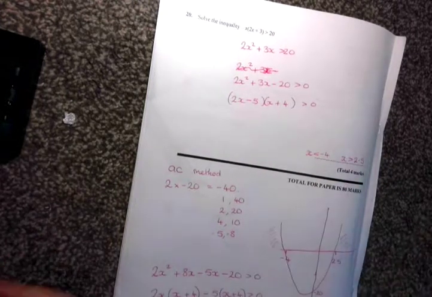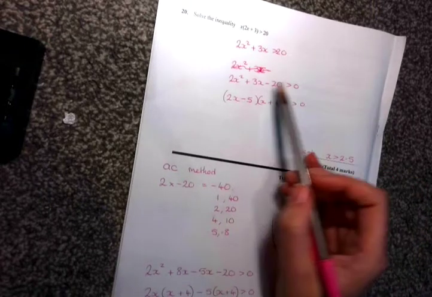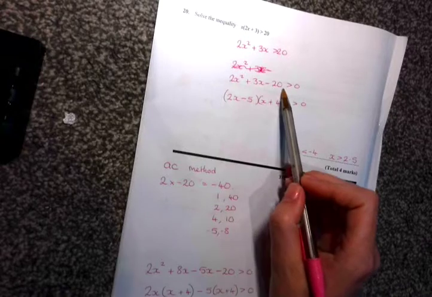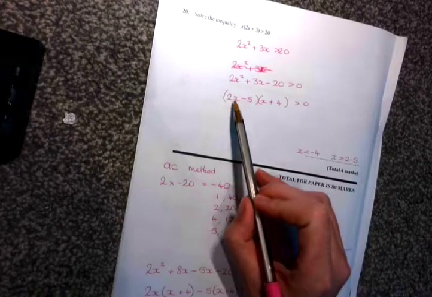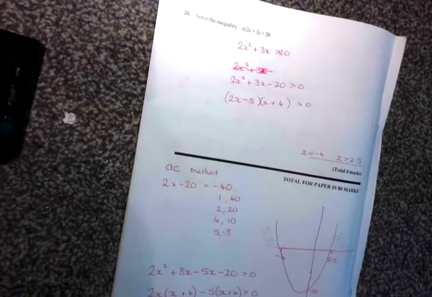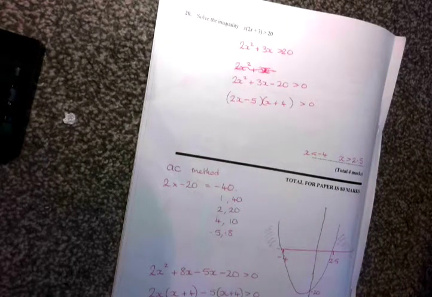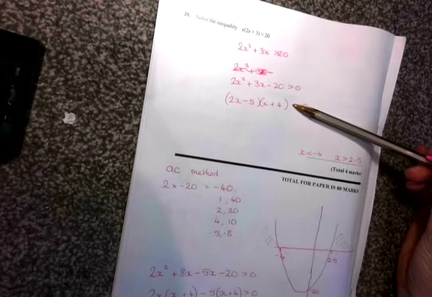Pushing it all over to one side, making it equal to 0. We've got 2x squared plus 3x minus 20 is greater than 0. And then it's a quadratic, so we've got a couple of options on how to solve a quadratic. We can complete the square, factorise, or use the quadratic formula, minus b plus or minus the square root of b squared minus 4ac all over 2a. The best way to do this one is to factorise.